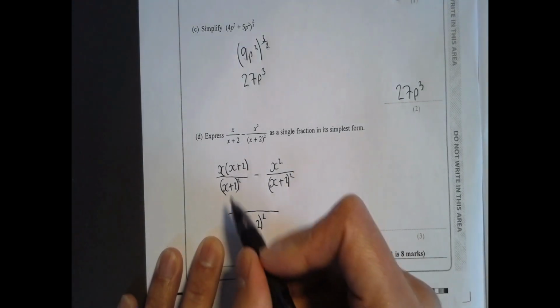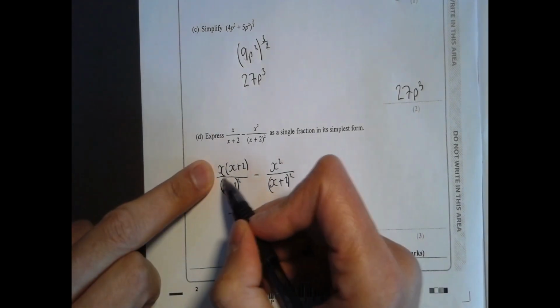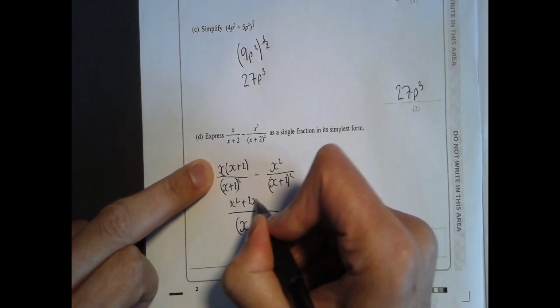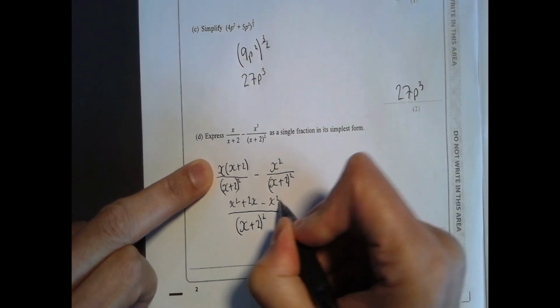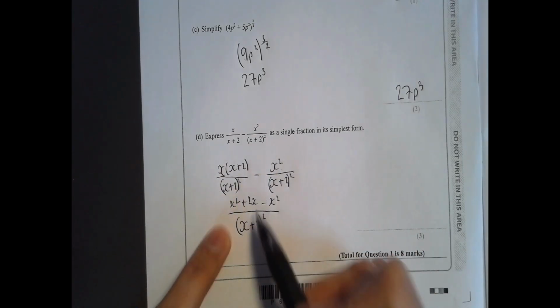And then my numerator, I'm going to have x times x plus 2, which I'm just going to expand now. So that's going to be x squared plus 2x. And then I've got to take away this x squared. All I've done is this expression, take away this one, but I've expanded it at the same time.